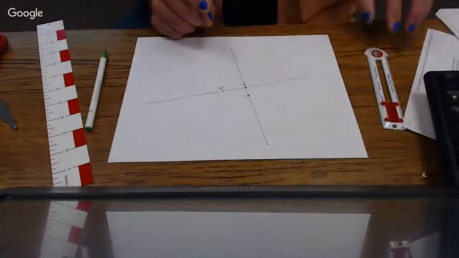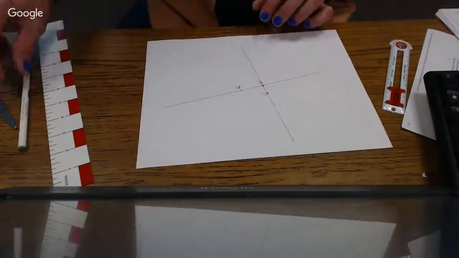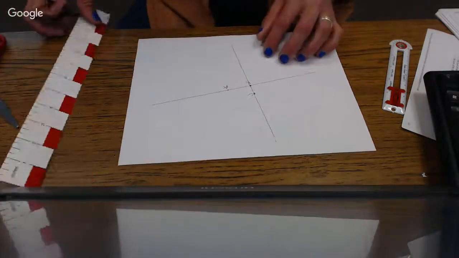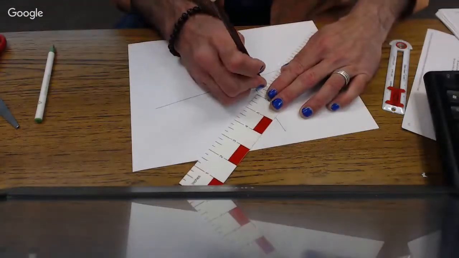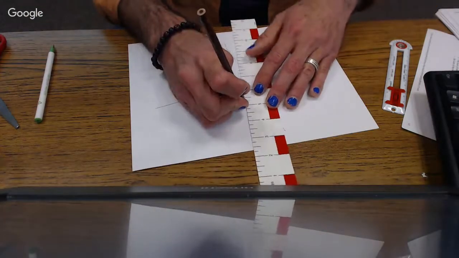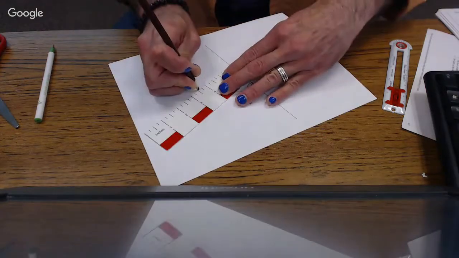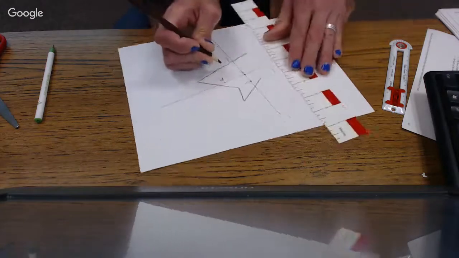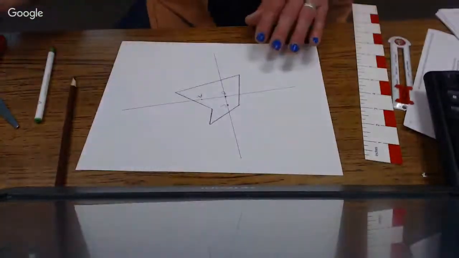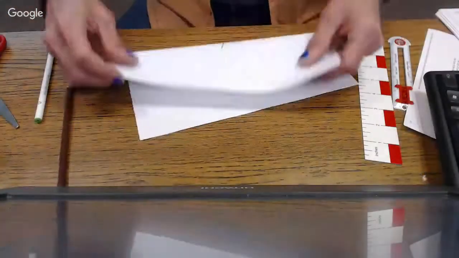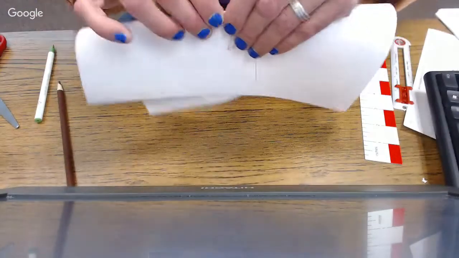And the problem we had the other time is if it's not a perfect 60-degree angle, you will be folding and cutting forever, or pretty close. All right, so polygon time. And like before, fold and cut.